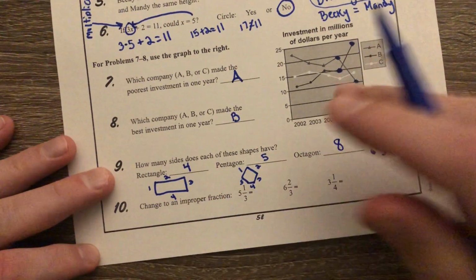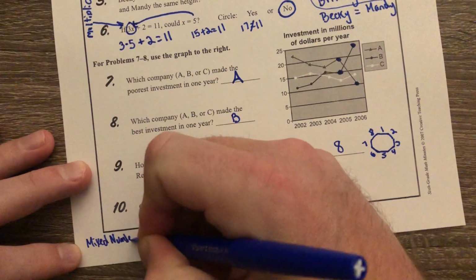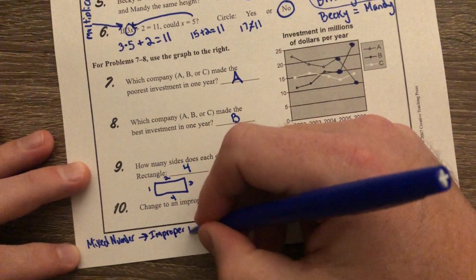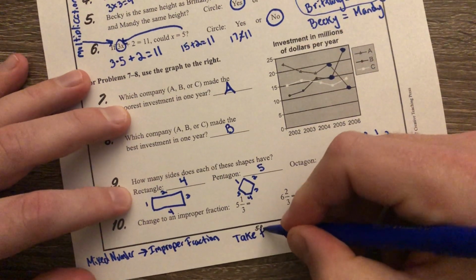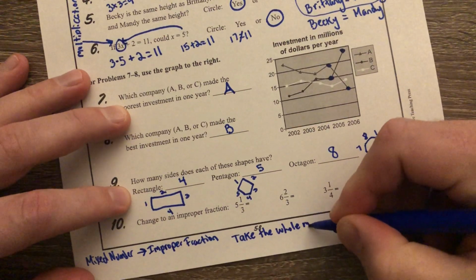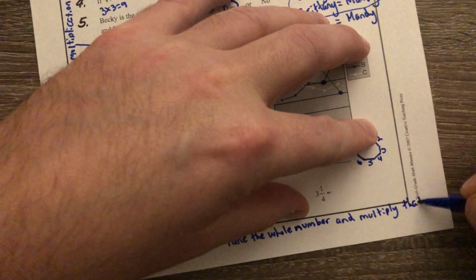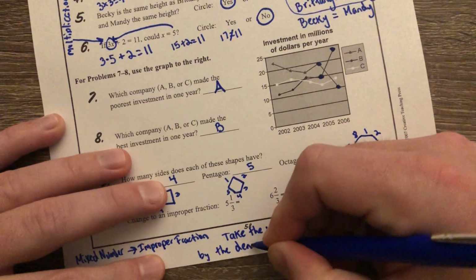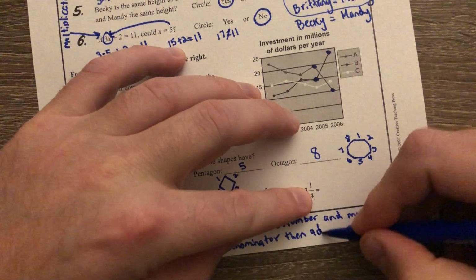So the rule with that is, if you're changing a mixed number to an improper fraction, you're going to take the whole number and multiply that by the denominator, then add the numerator.